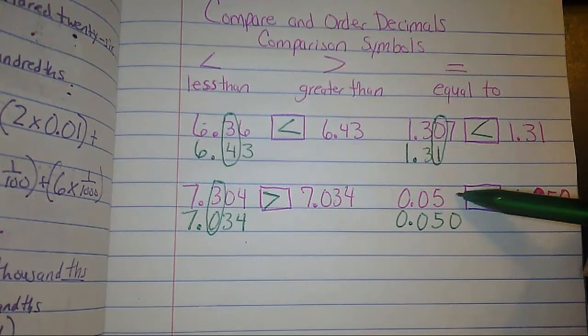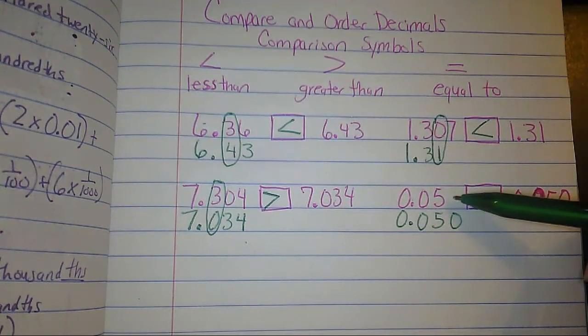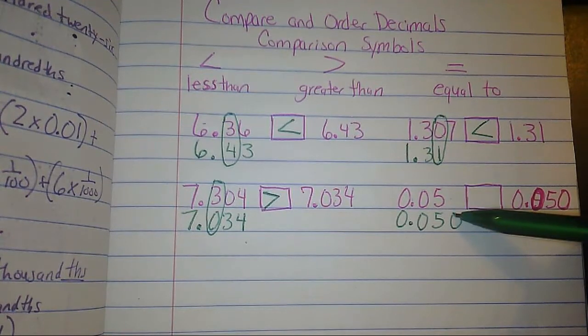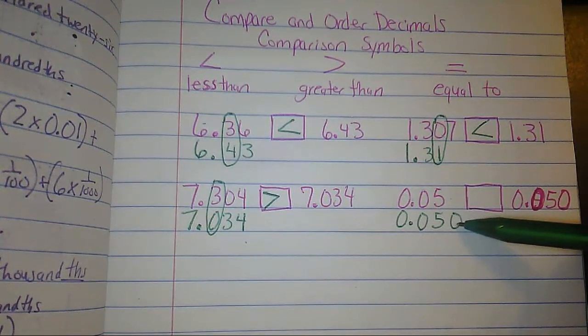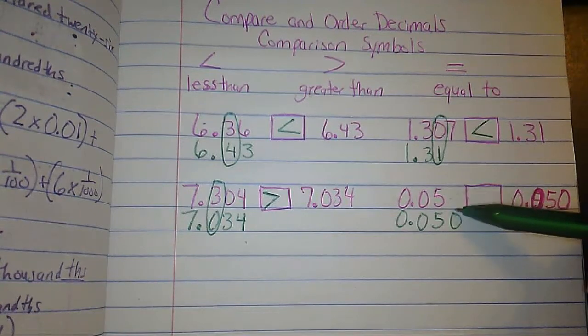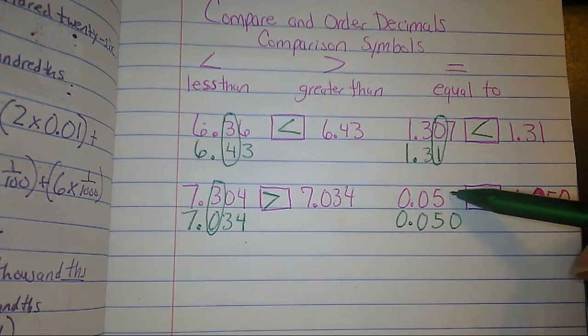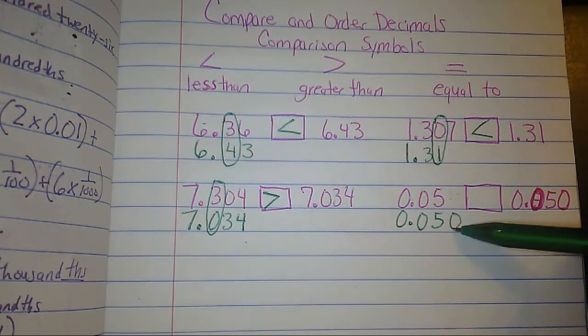And in math, when there's nothing there, we can consider it being a 0. In this case, with decimals, I will say, we can consider this a 0. There's nothing here. And there is a physical 0 here. And this would be equivalent. So nothing and nothing is the same.